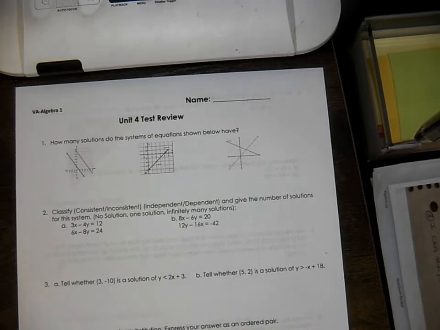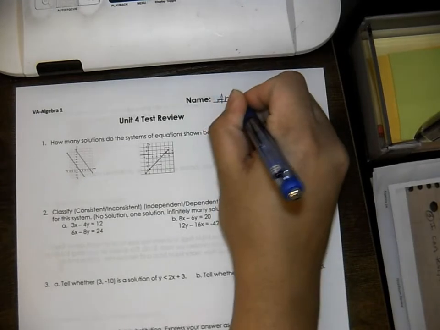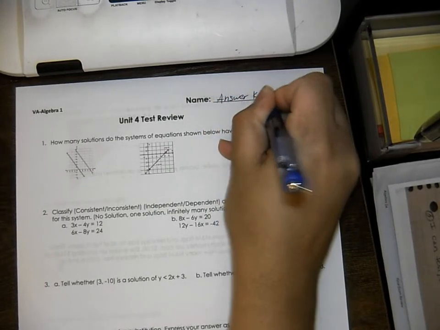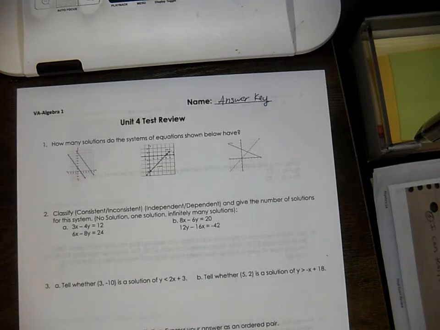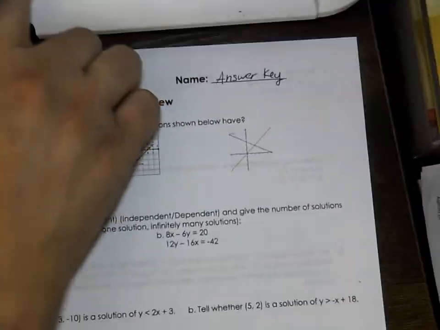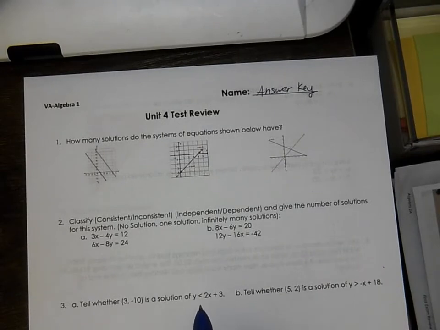So this is the answer key for the Unit 4 test review. And we're going to start off by talking about how many solutions we have in a system. Starting with the first one, it says, how many solutions does the system of equations below have?